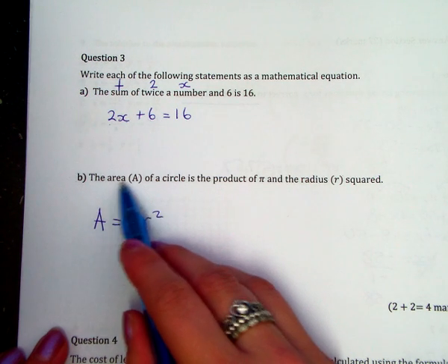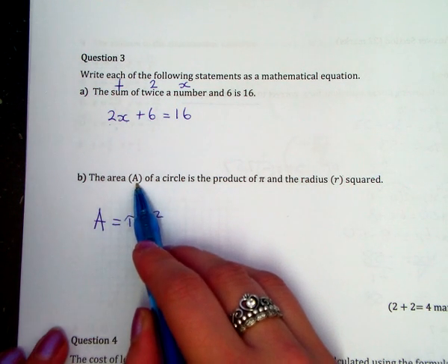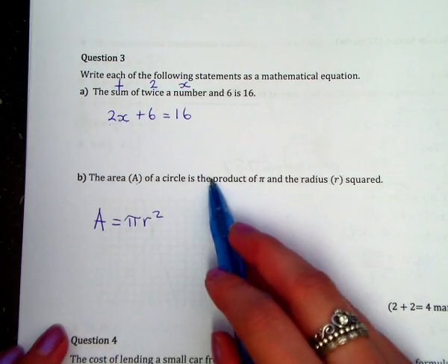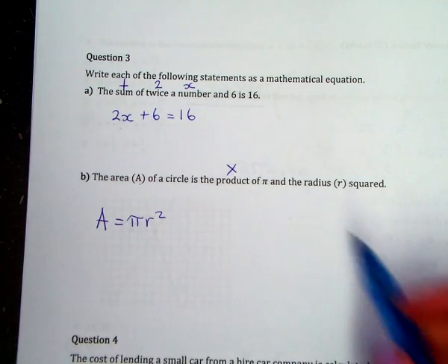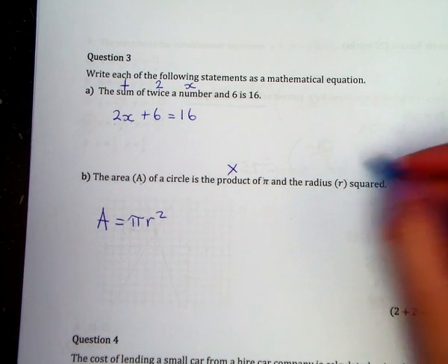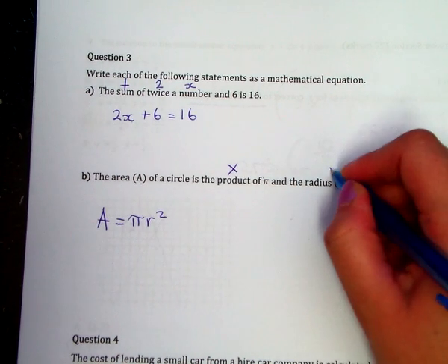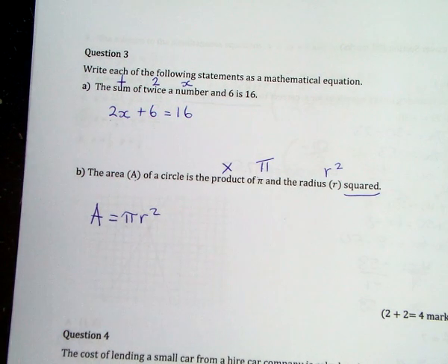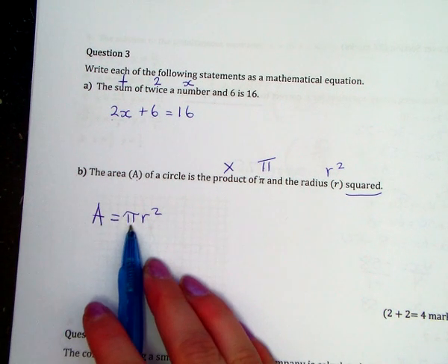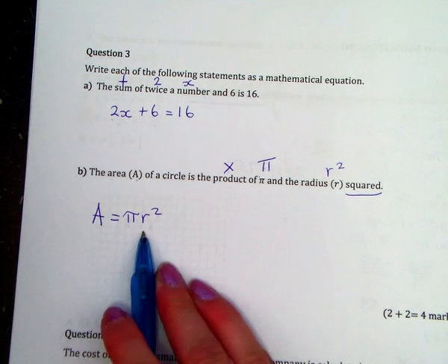Our area is given to us as A. We want to have that in terms of A is the product, and product means to multiply. So it's the product of pi and the radius r, which has been squared. So it's the product of pi and the radius squared. Gives us A equals pi times r squared.